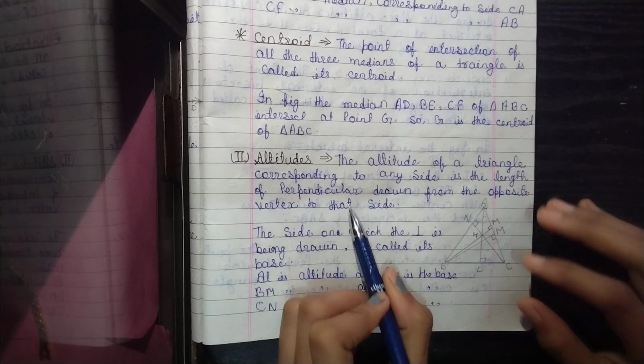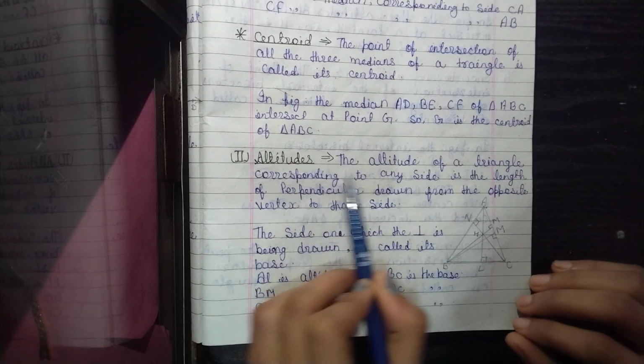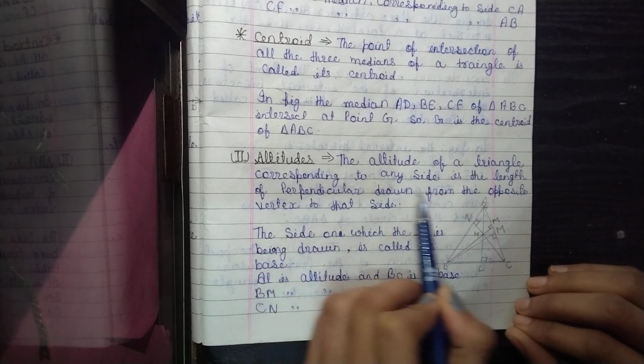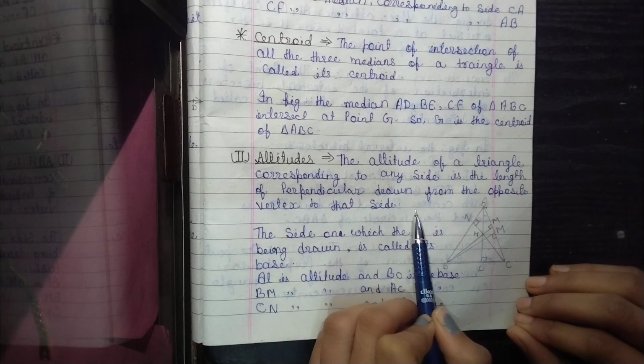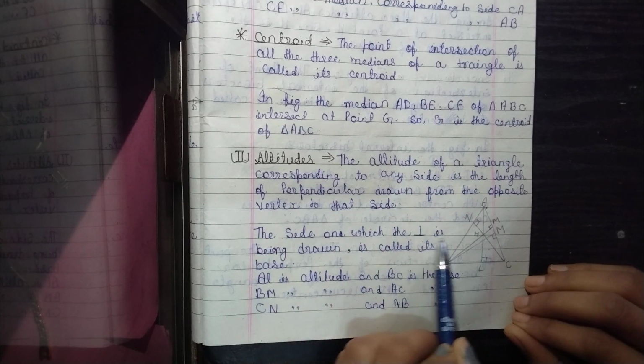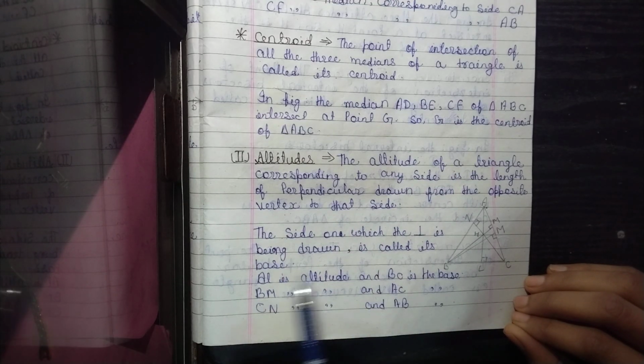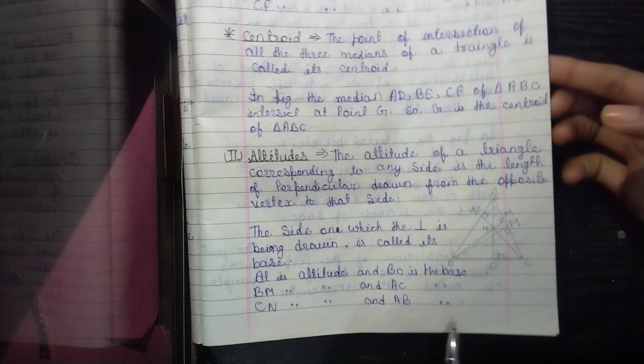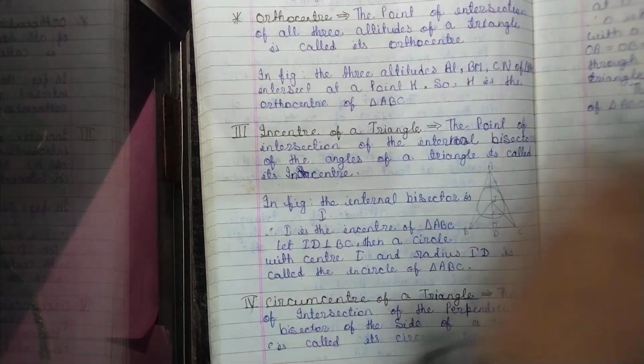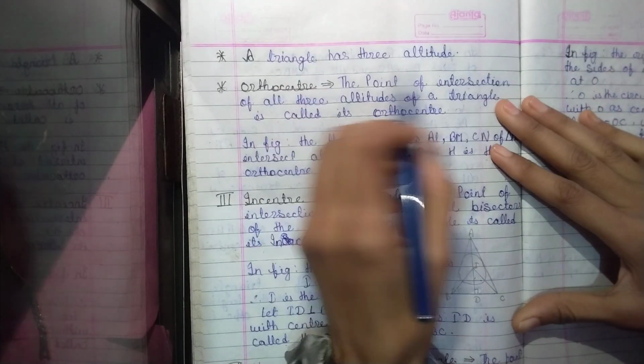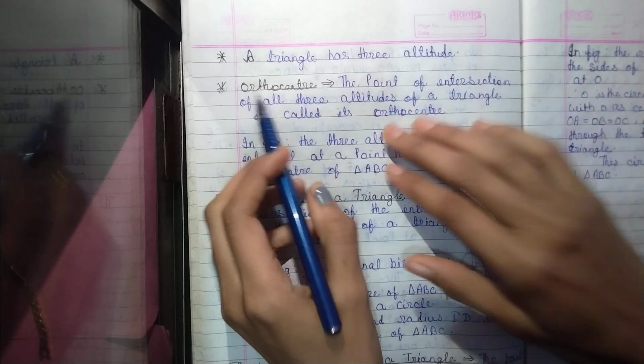Altitude क्या होता है? The altitude of a triangle corresponding to any side is the length of the perpendicular drawn from the opposite vertex to that side. The side on which the perpendicular is drawn is called its base. AL is the altitude and BC is the base. BM is the altitude and AC is the base. CN is the altitude and AB is the base. A triangle has three altitudes.